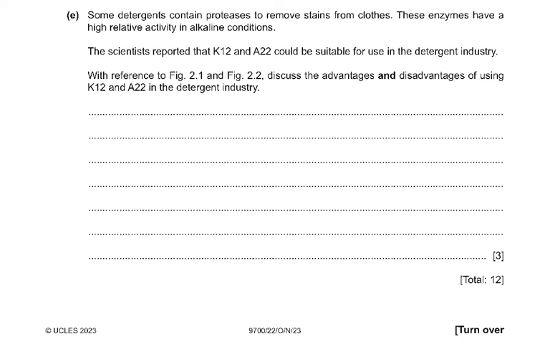Then it says some detergents contain proteases to remove stains from clothes. Like for instance, you drop some milk on it, it contains proteins. You drop some gravy on it or a meat broth on it, you dropped a piece of meat on it, some proteins in it. Some detergents contain proteases to remove stains from clothes. These enzymes have a high relative activity in alkaline conditions.